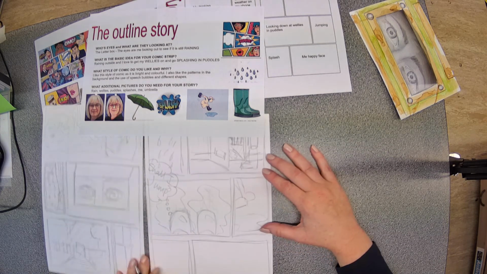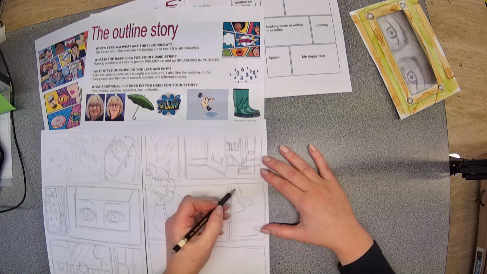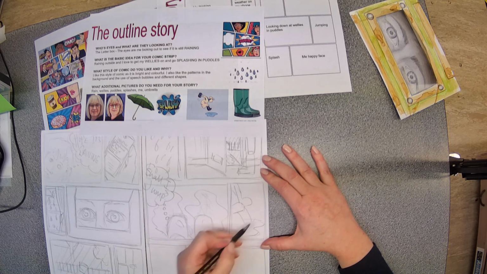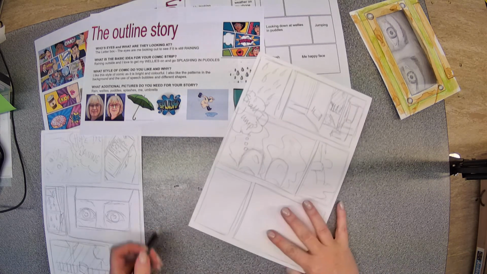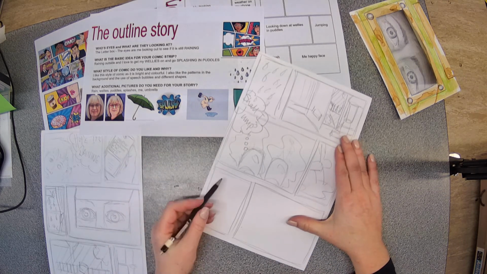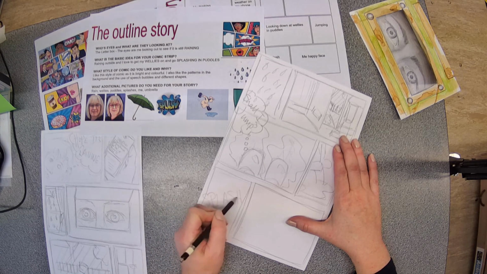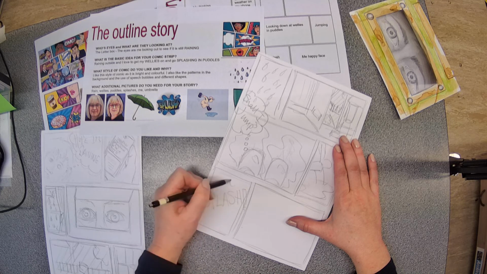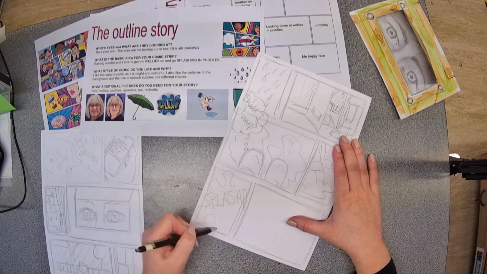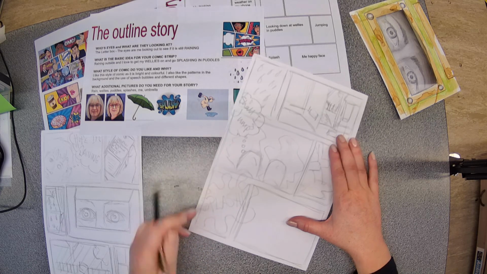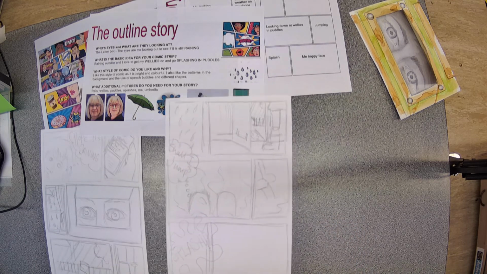Question mark. Okay. And then it might be boing, boing. And then with this one here, I wanted to do a big splash. Now, I really liked that with the word across. So some of your boxes don't necessarily have to have a picture in them. It could have a keyword.